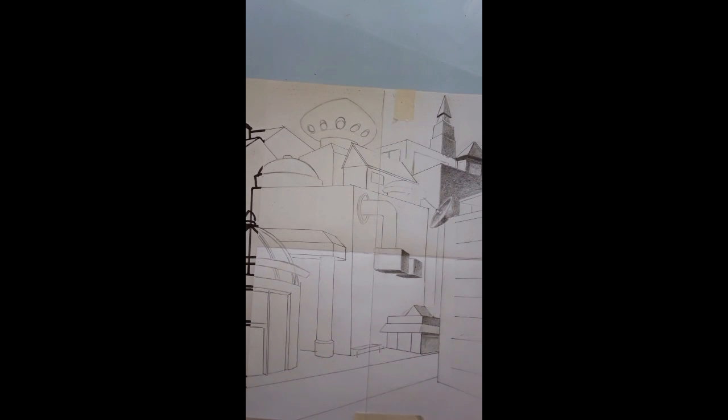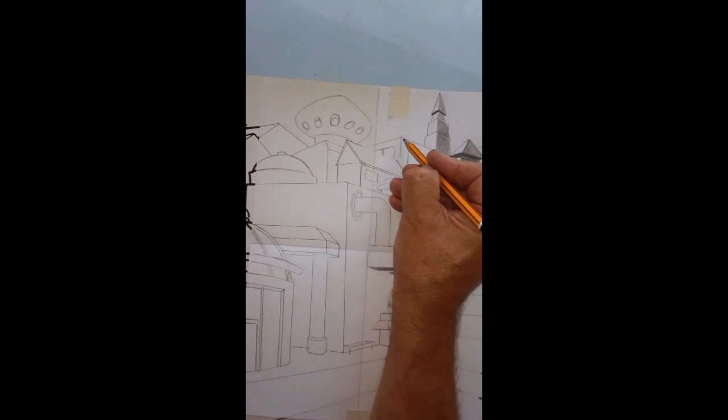Nothing special about my pencil. It's just a simple HB pencil, which students use in everyday life at school to draw with. This building is likely to put a little shadow on the surface of this building. That's how I go. Now we're moving into this one.